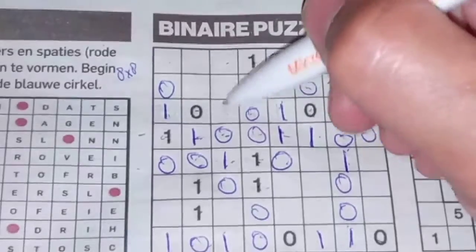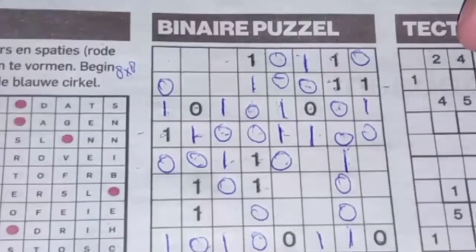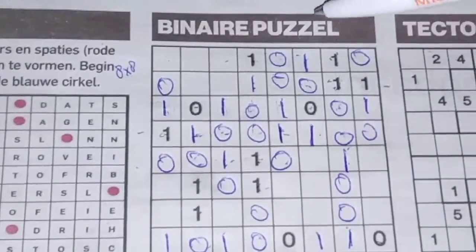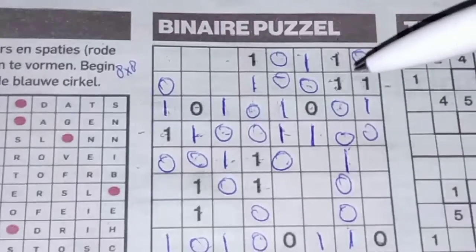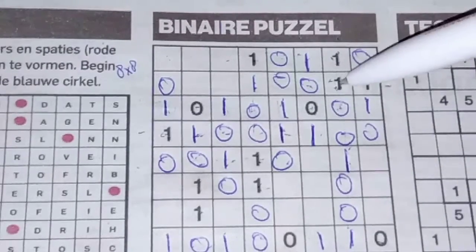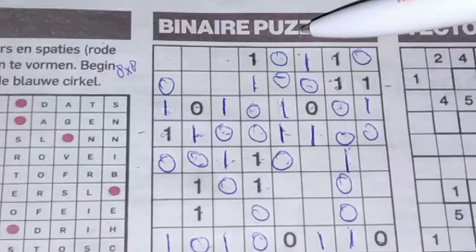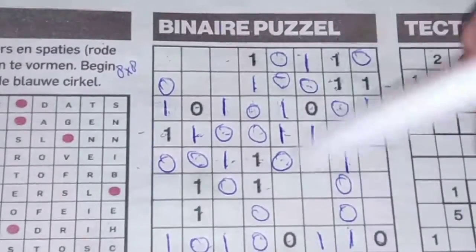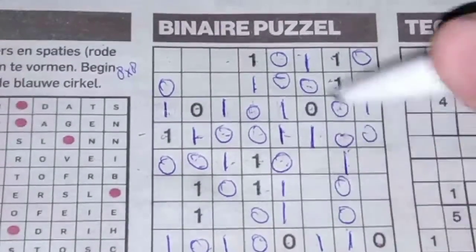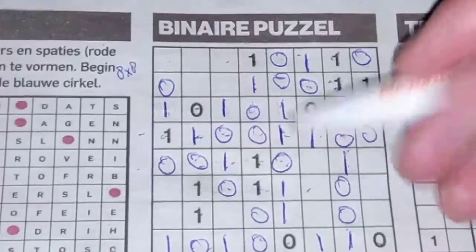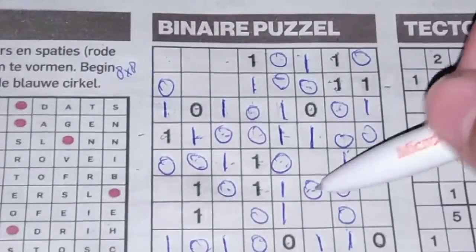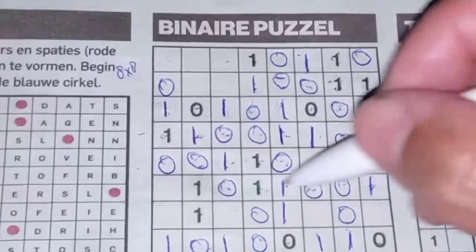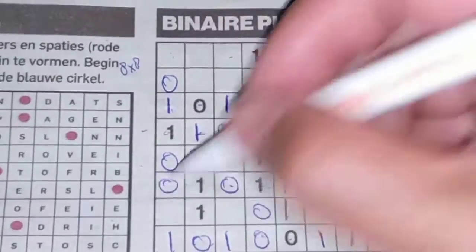Between two O's comes a 1. Yes. Double 1. 1, 2, 3, 4. 4 O's, so the rest are 1s. Double 1 here and O, there and O. Double O here and 1, there and 1. 4 ones in this row, so the rest are O's.